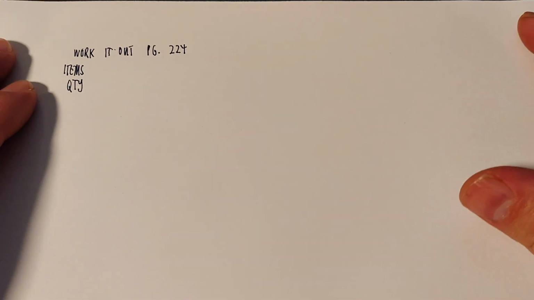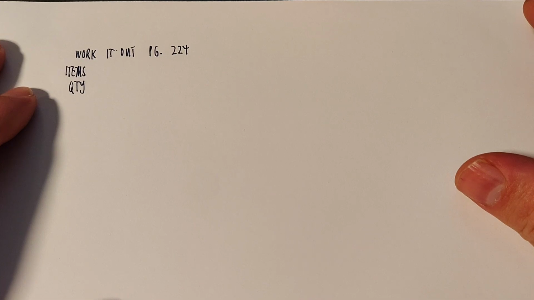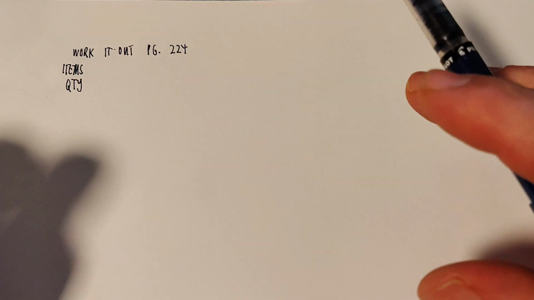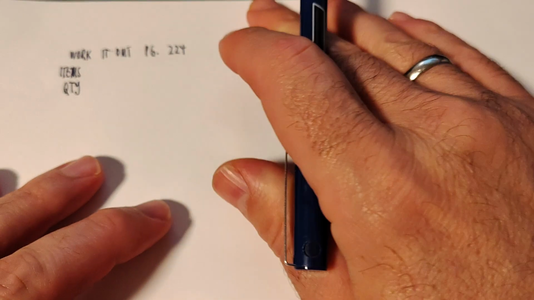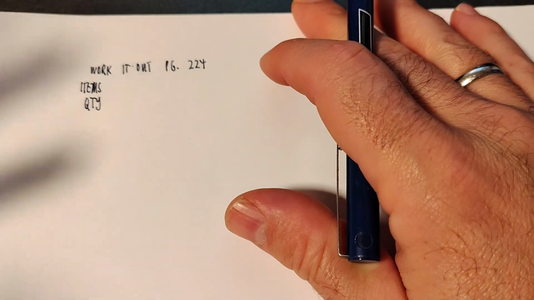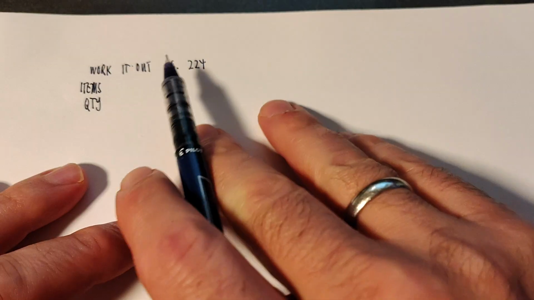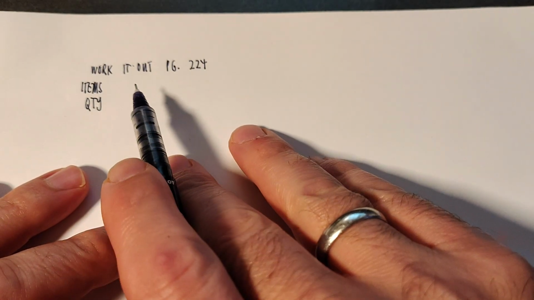Hey, so this is going to be the helper video for chapter 9, and I want to go over a couple of examples from the actual textbook. The first one I'm going to do is the work it out on page 224, and this is going to be an exercise which is going to demonstrate how we calculate the inflation rate based on a basket of goods and services. So let me start writing down what we're doing here.